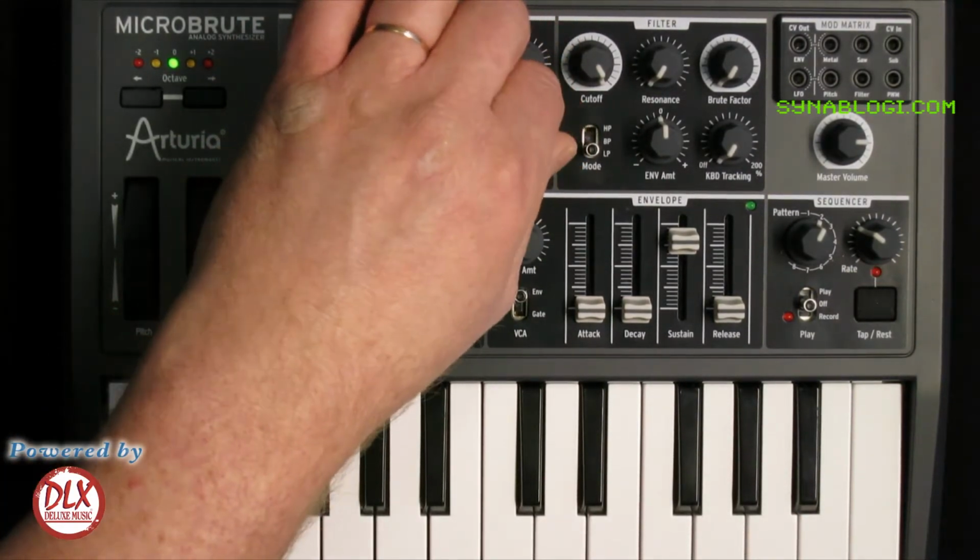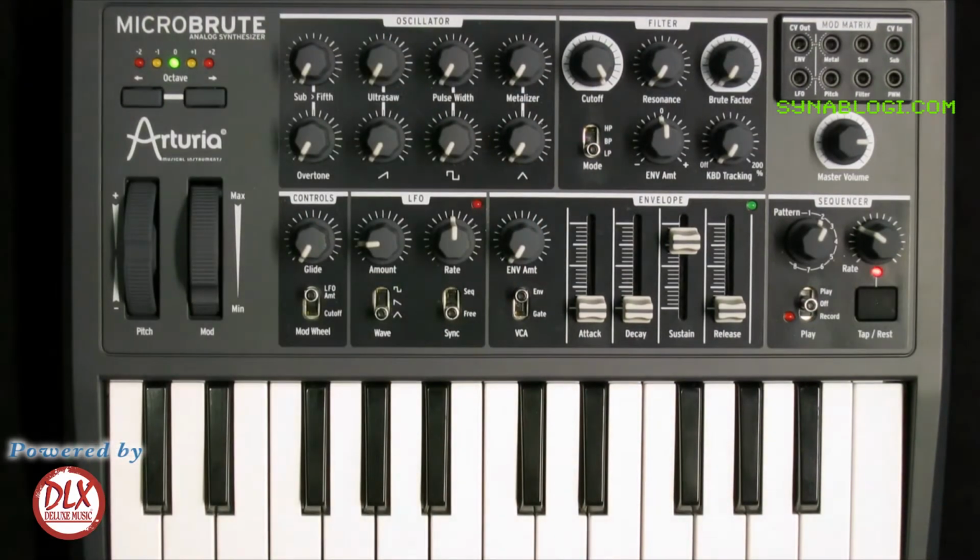Many analog synths will also give you the option of using pink or white noise as a sound source.